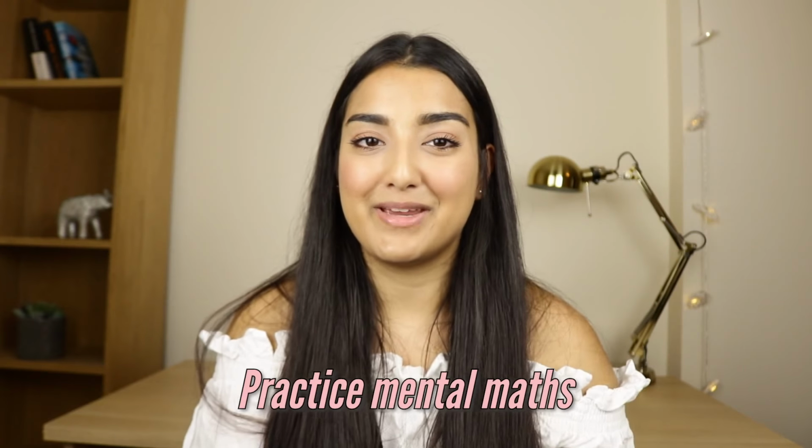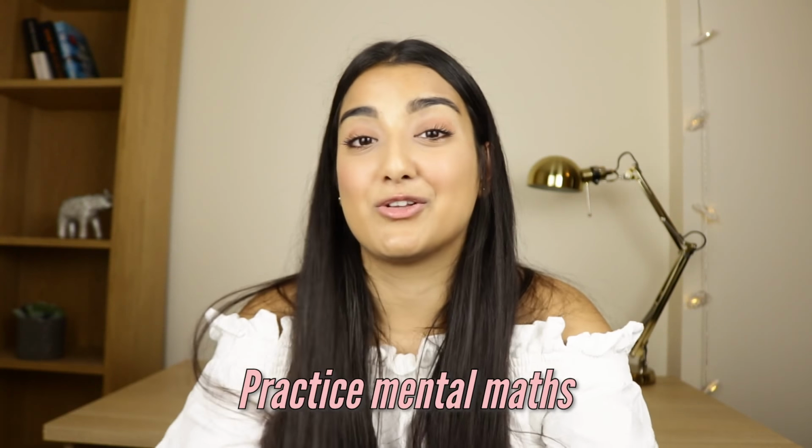For example, if you need to work out a fraction of something, it's really handy to be able to convert that fraction into a decimal and turn it into a one-step calculation. This avoids having to divide by the denominator and multiply by the numerator, and you can do it in one step. Tip number 8 is all about speeding up your mental maths or your mental arithmetic.